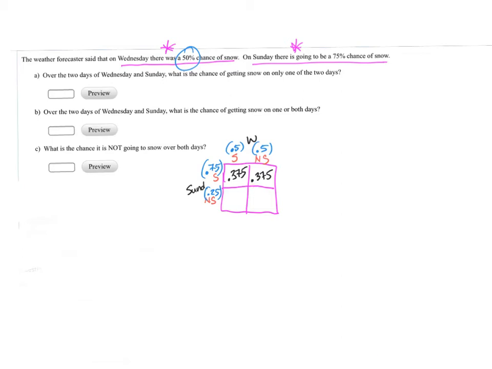Then to fill in the other lower part of this box, you're going to multiply the no snow Sunday and snow on Wednesday. That will then turn out to be 0.125. And then the same thing goes for no snow on Wednesday and no snow Sunday. Basically no snow on both days. That's 0.125 also, which also represents 12.5%.